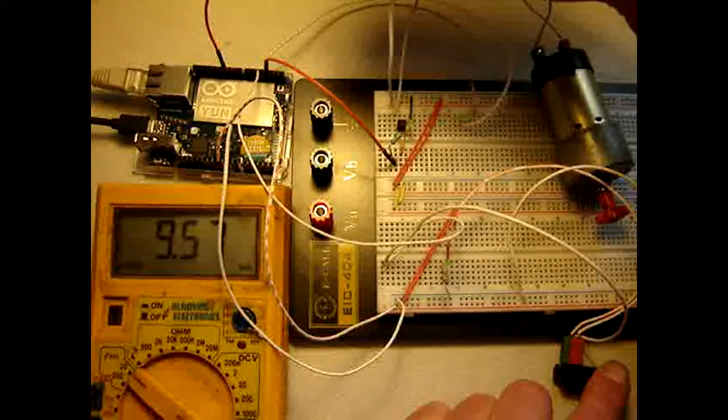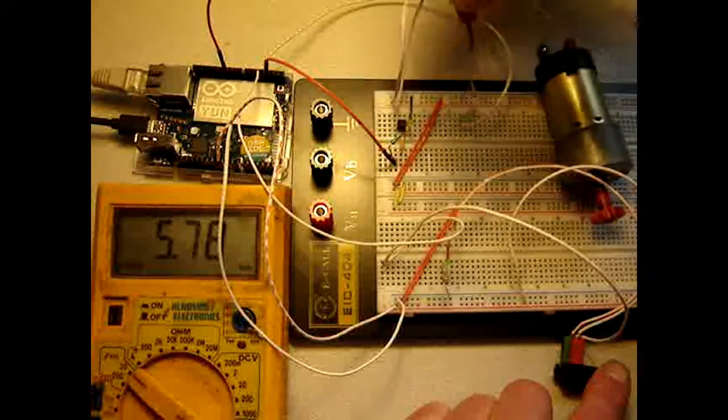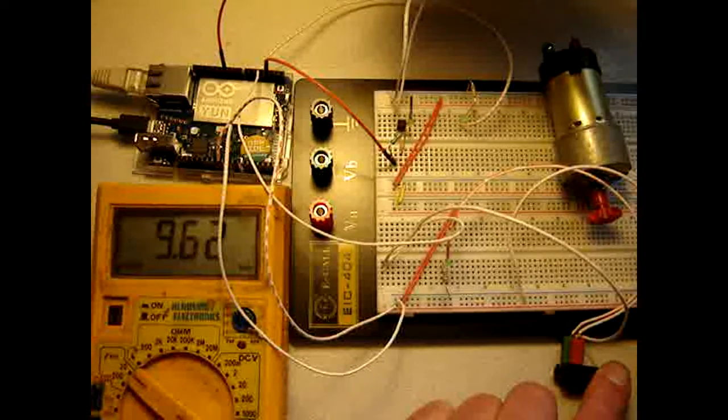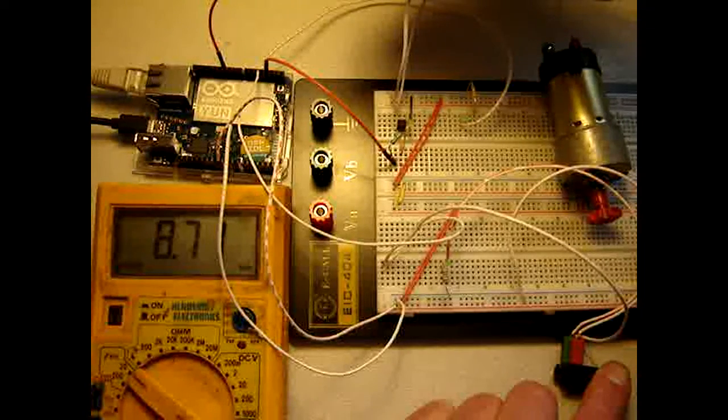Not 0.03, but this LED is doing nothing at all. So that's a surprise. So the question is, what am I doing wrong this time?